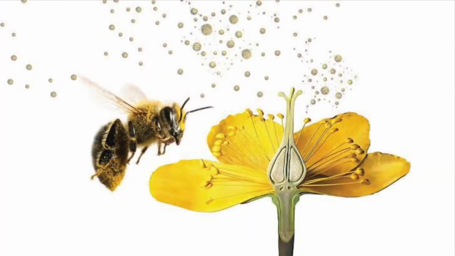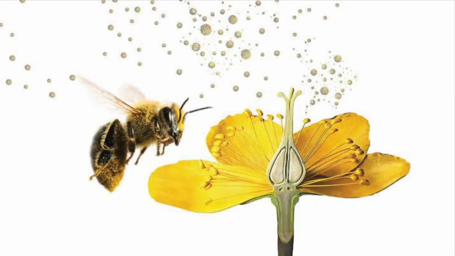David will now explain the process of pollination. Pollination is the transfer of pollen from the anther to the stigma.